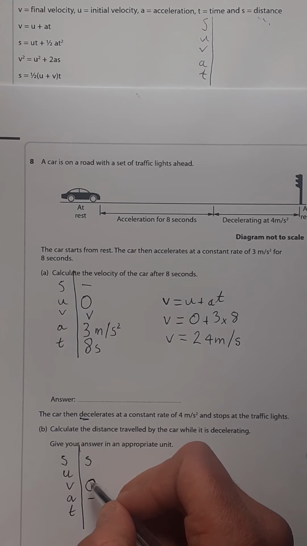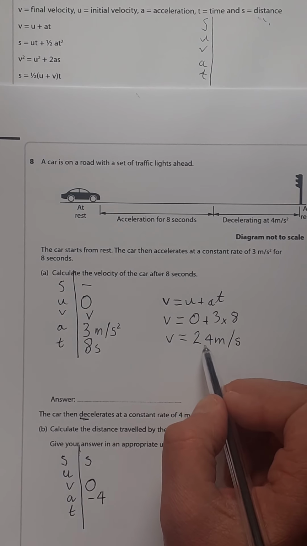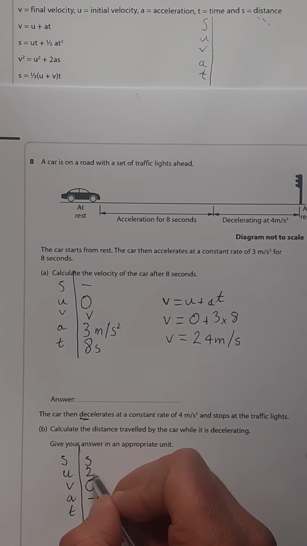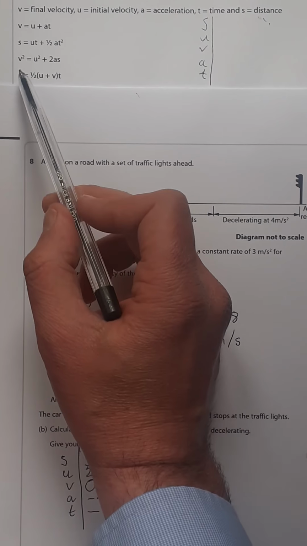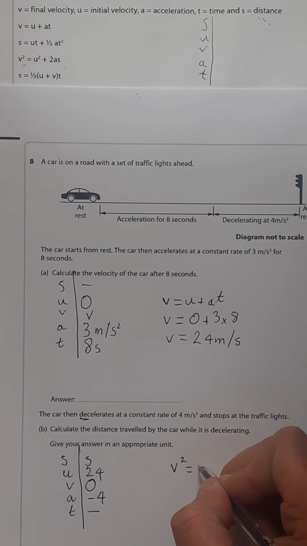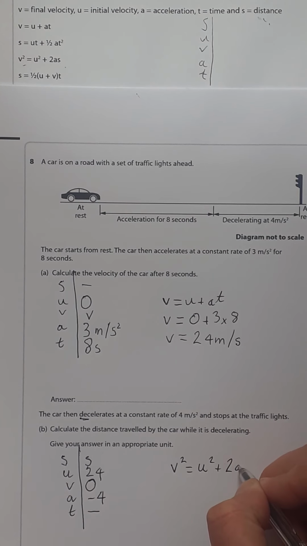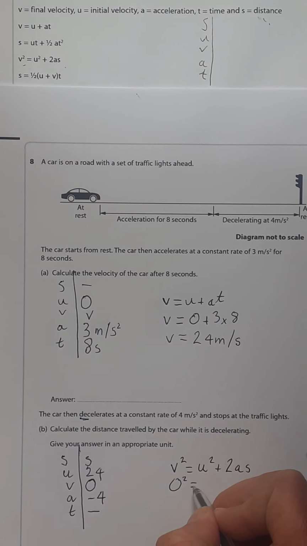Now, it looks like I've not got enough information. Well, it says the car then decelerates. So it started decelerating when it got to 24 meters per second. So time, not looking for time, don't know it, not bothered about it. This is the formula that doesn't involve time. So v squared equals u squared plus 2as. And in this case, I've got a little bit of substituting to do. 0 squared equals 24 squared, plus 2 times minus 4 times s.